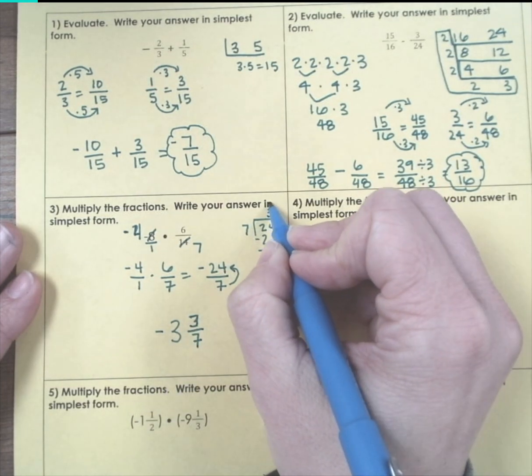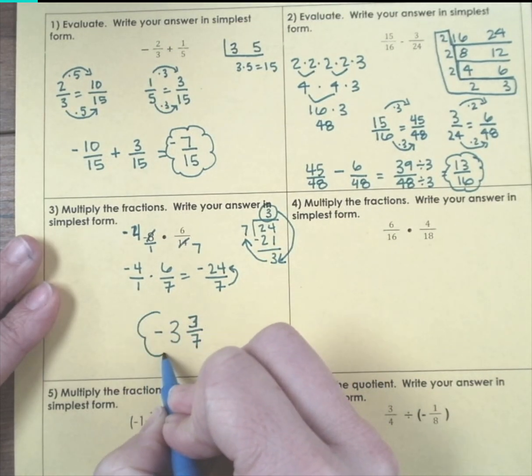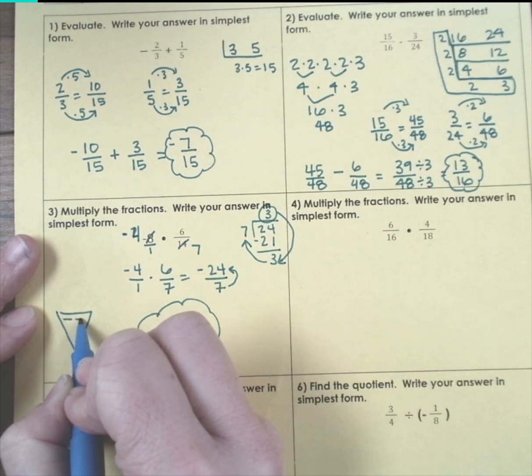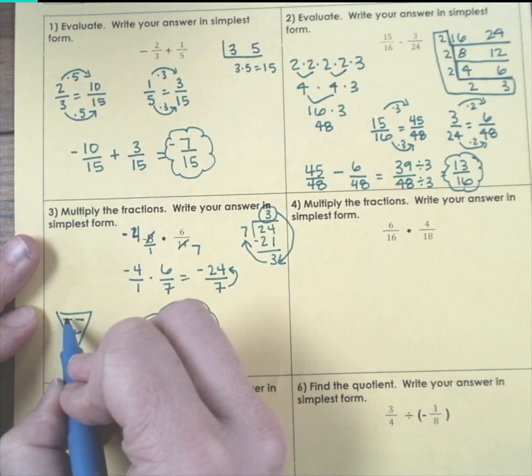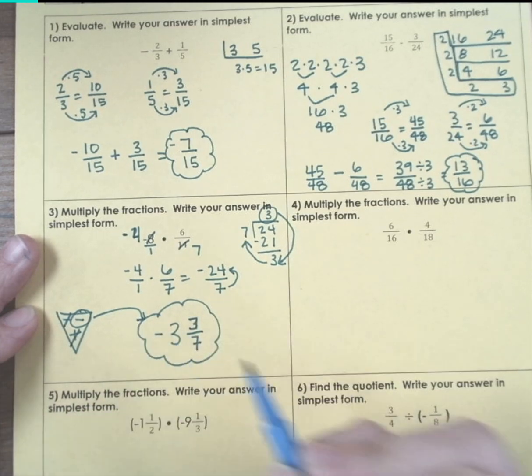Start at the top here. 3, we had 3 left over, and then sevenths. That negative, remember we can use the Dorito man. So we had a negative number and a positive number, so the negative was left over, so that's how we know our answer is going to be negative.